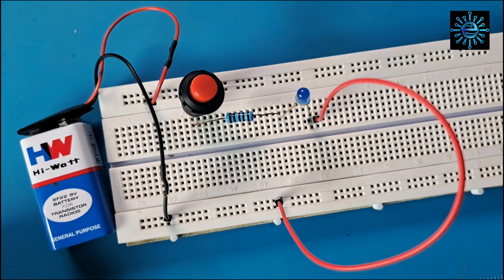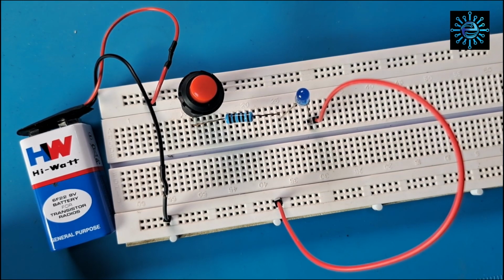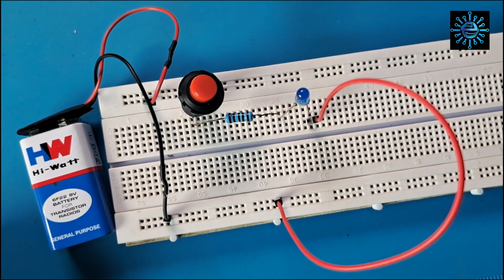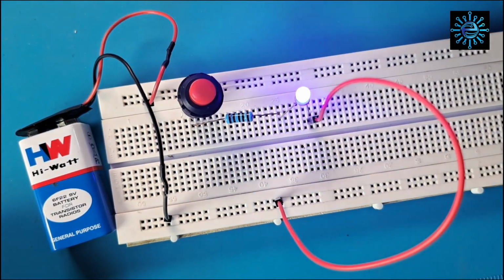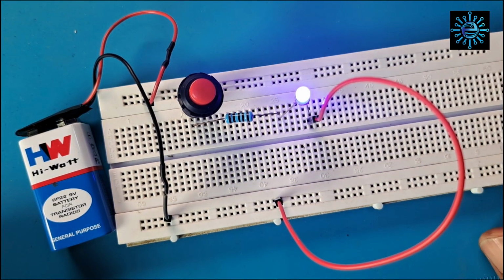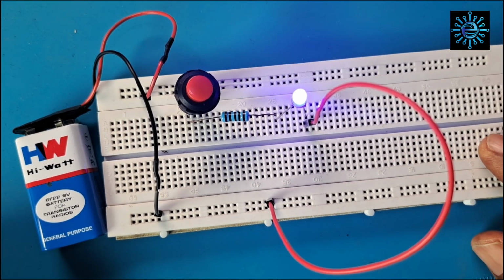If everything has been connected correctly, the LED should turn on when I press the switch. Let's count down together before I press the switch. 3, 2, 1, 0. Excellent. The LED is now on.